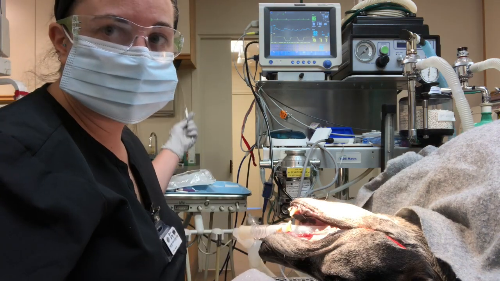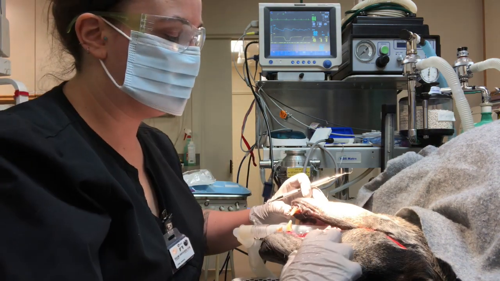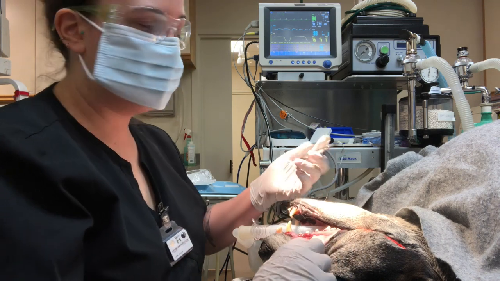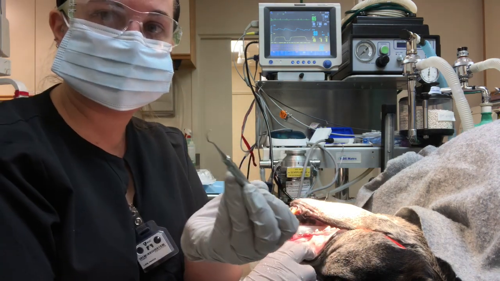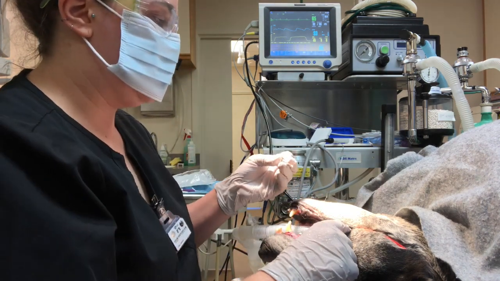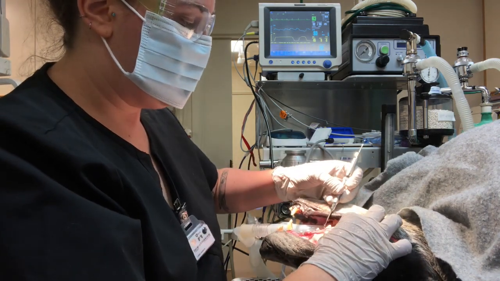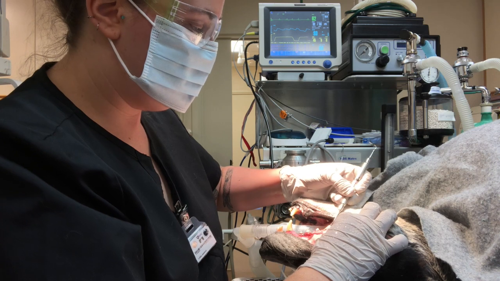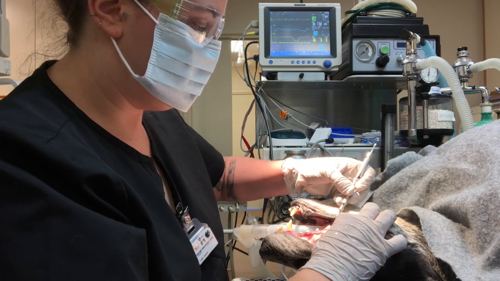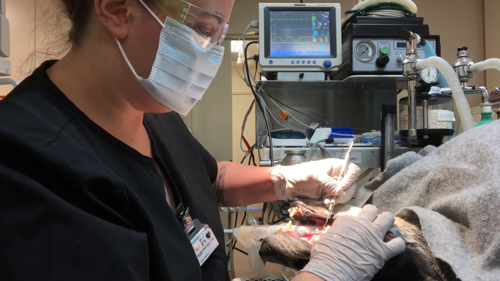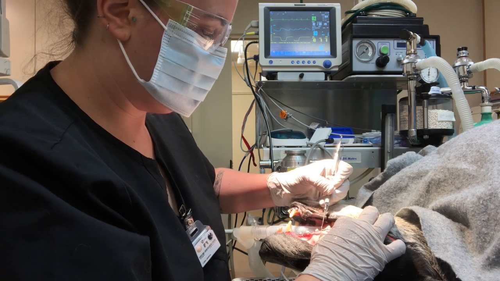For under the gum, we don't want to use the hand scaler because we can really hurt the gingiva. So we want to use our curette instead. So this one has a nice angle that we can get underneath the gingiva and stay with the tooth to help get some of that subgingival calculus away, like so.